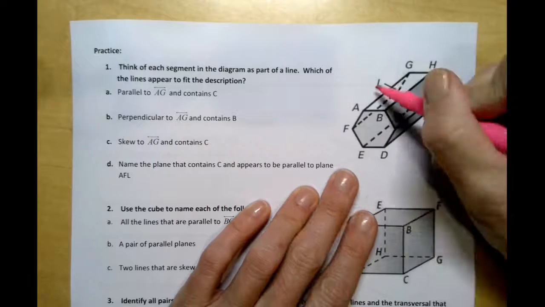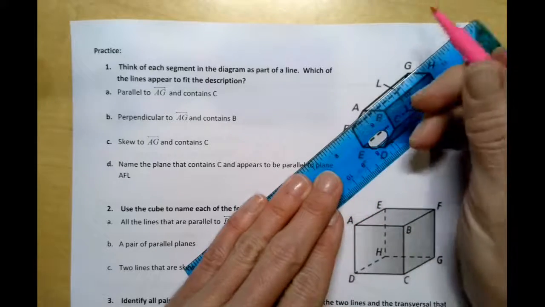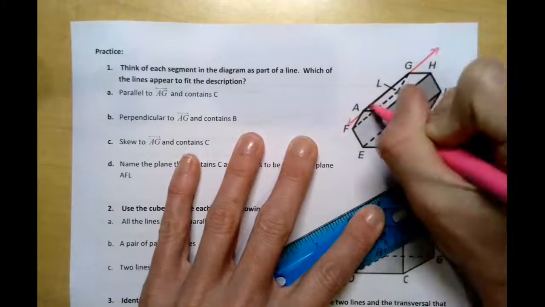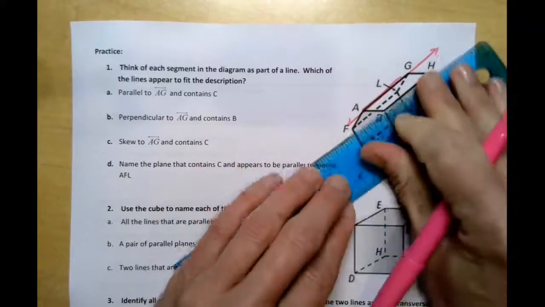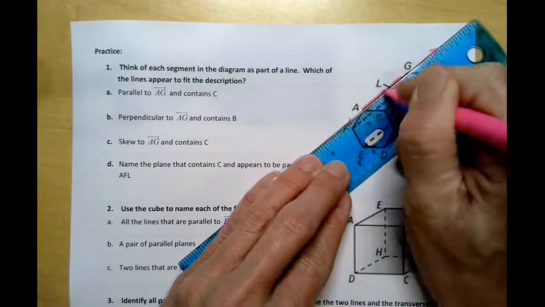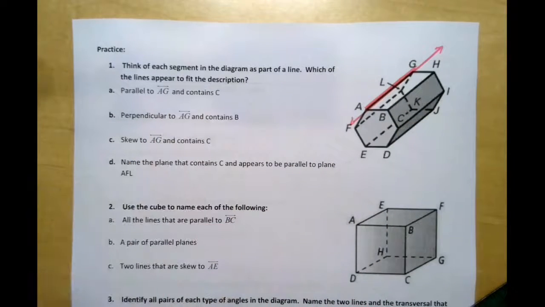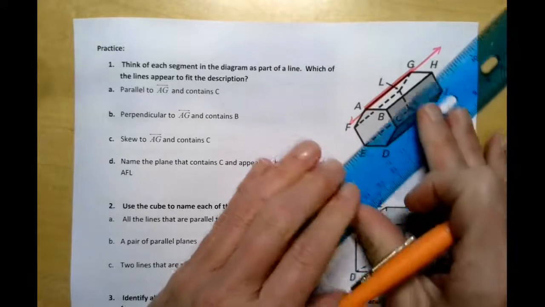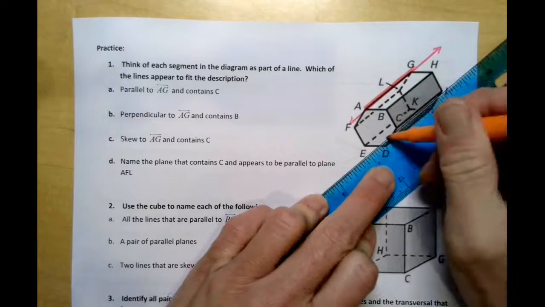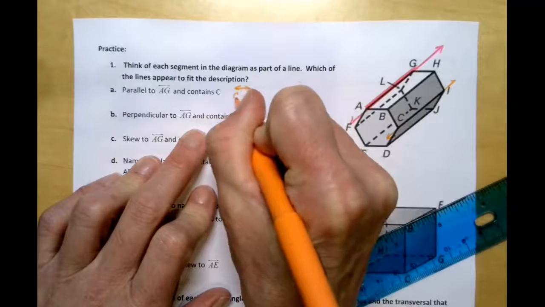So when we're talking about parallel to AG, I'm going to go ahead and get my ruler to make sure we can see AG. So here is line AG. And if I want to find something that's parallel to it and contains C, we're going to have to think about this being parallel and sliding this down and containing C. So that looks like it's going to be here. It's going to be line CI.